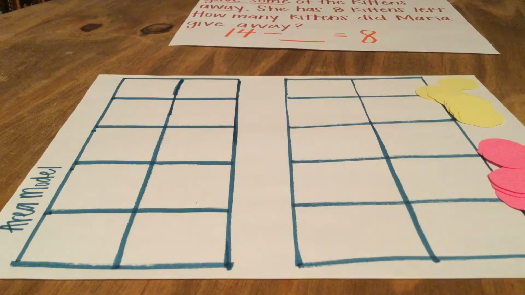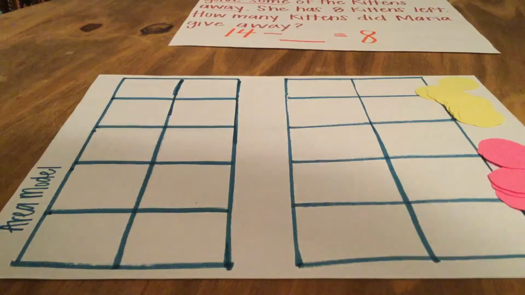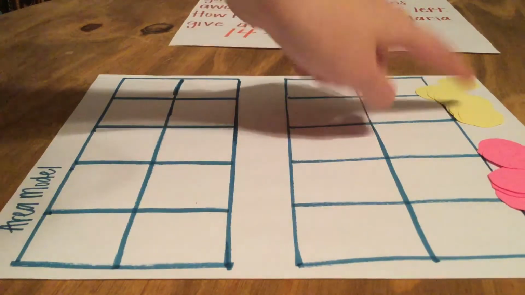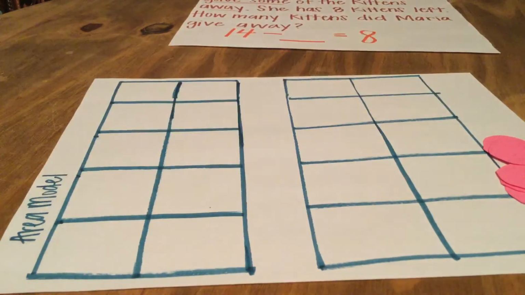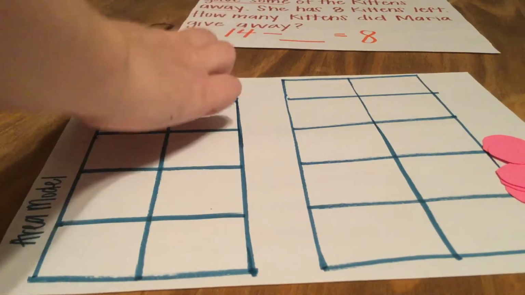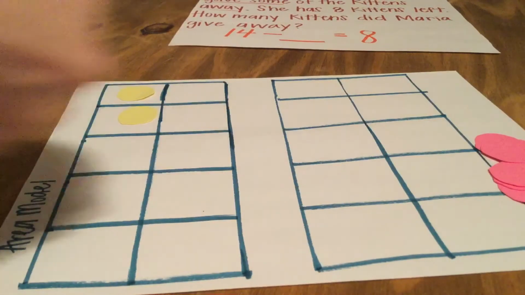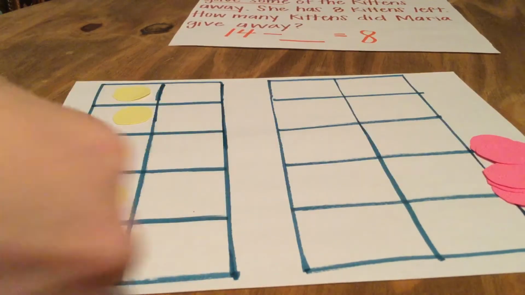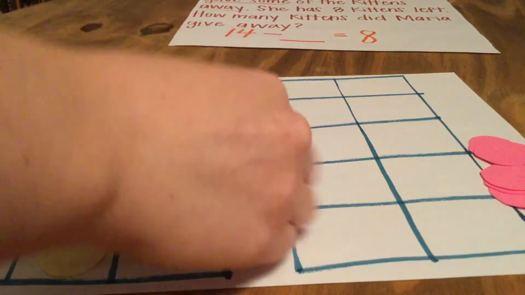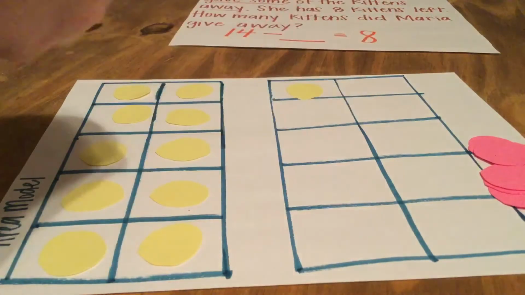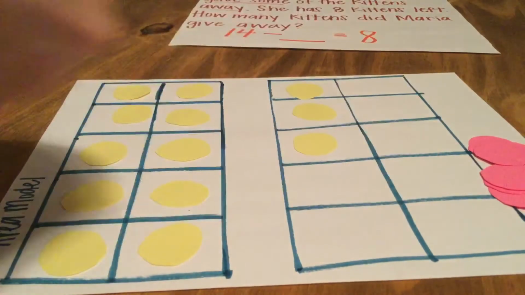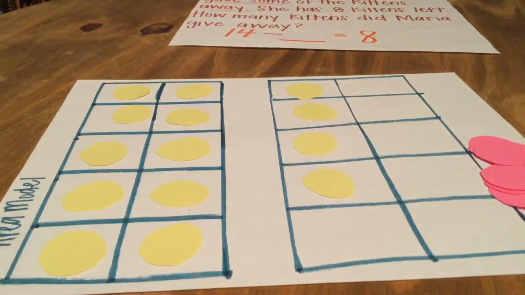So if you notice, I also have yellow and pink circles. Our yellow circles are going to represent how many kittens Maria had, which is 14. So I am going to go ahead and count out 14 kittens. 1, 2, 3, 4, 5, 6, 7, 8, 9, 10, 11, 12, 13, 14. So we have 14 kittens.